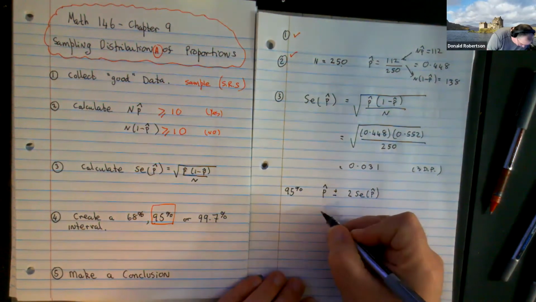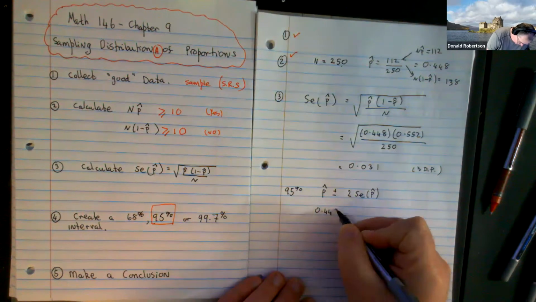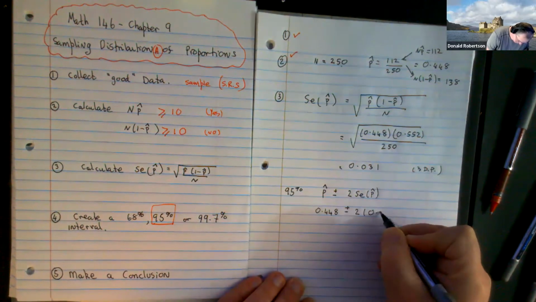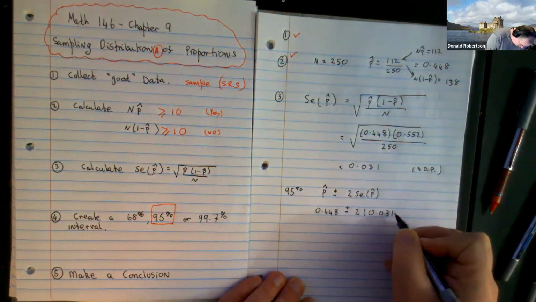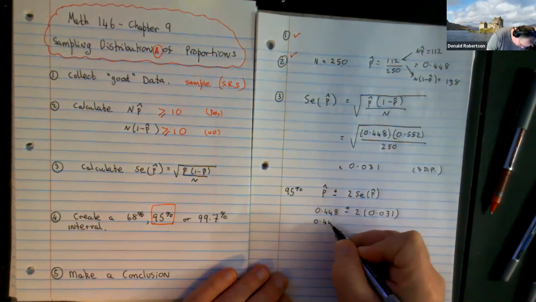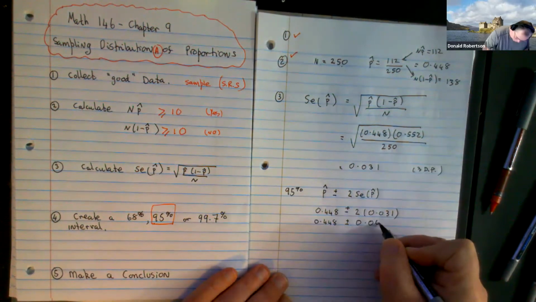So let's say we have a p hat, which is 0.448, and we add or subtract 2 standard errors, and that becomes 0.448 plus or minus 0.062.